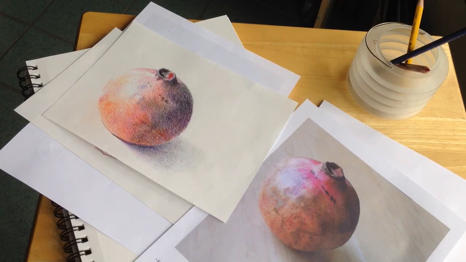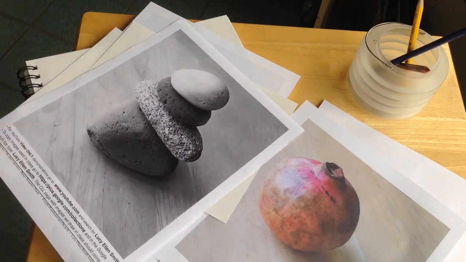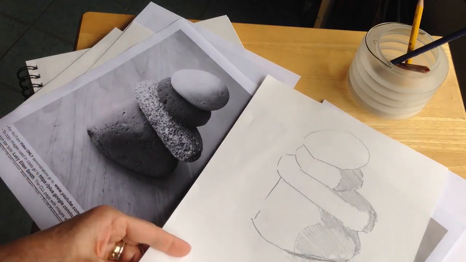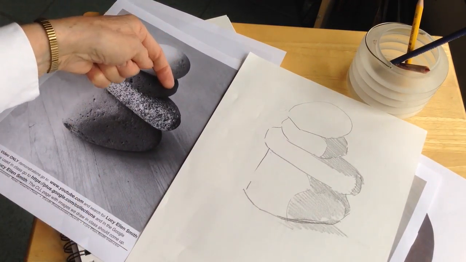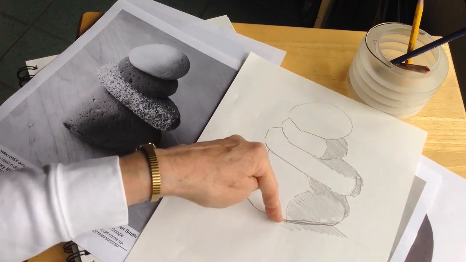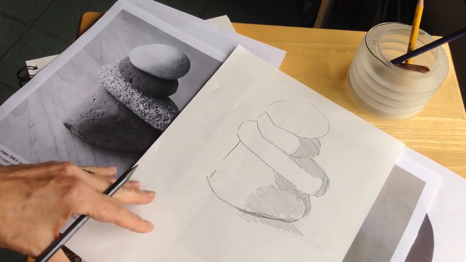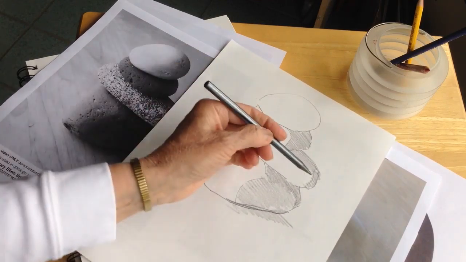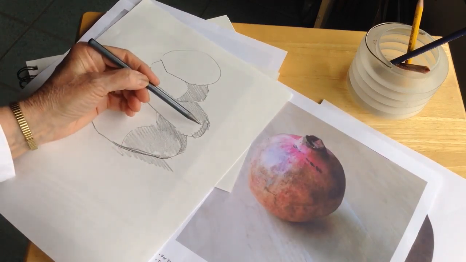If we did this with black and white, it would be the same issue. If we had an image of piled up rocks, for instance, we would go in and define these core shadow shapes. And I see them this way. Then we would go back and knit that edge and that edge together.